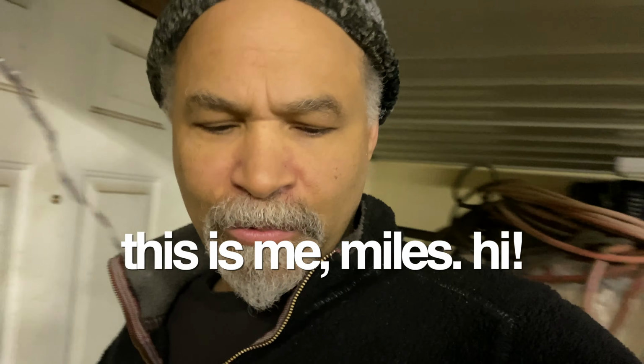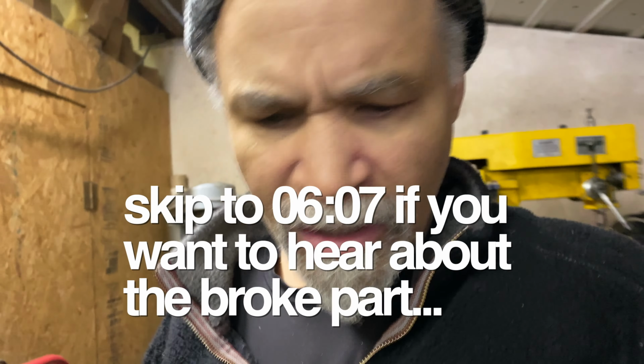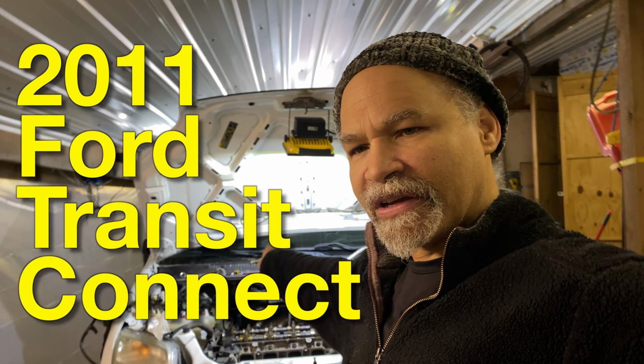Howdy. We have a lot to unpack today, so let me get right to it. Bear with me, there's going to be a little bit of technical, but I will try to explain to the best of my ability. This is my 2011 Ford Transit Connect.